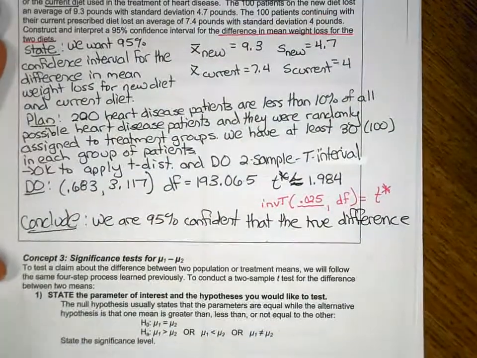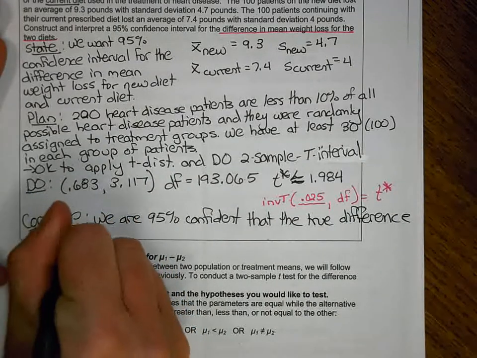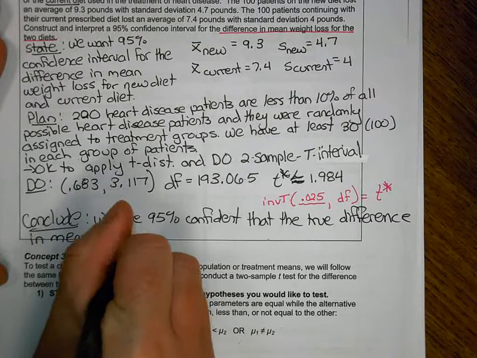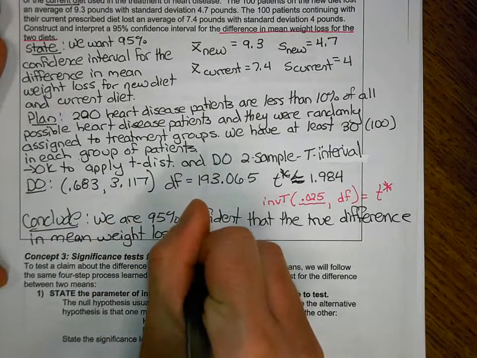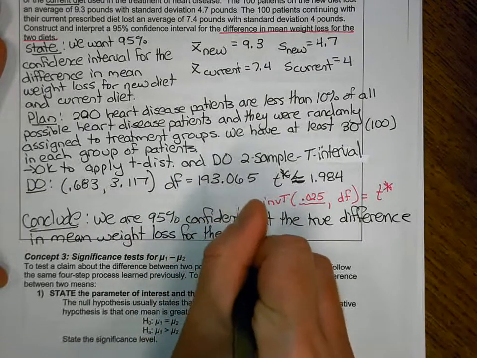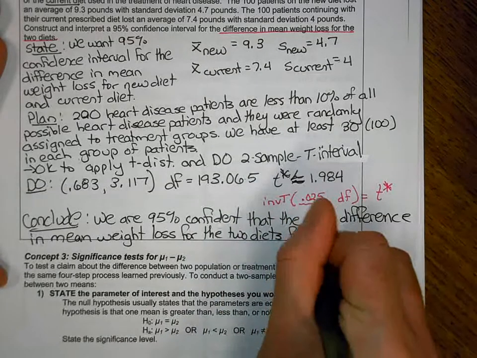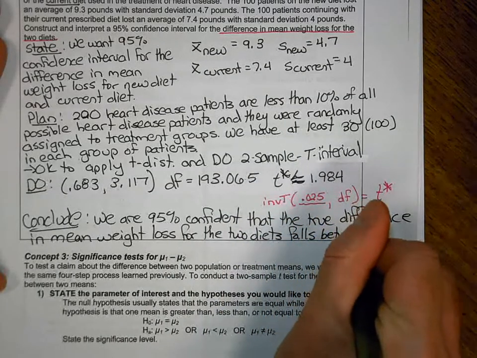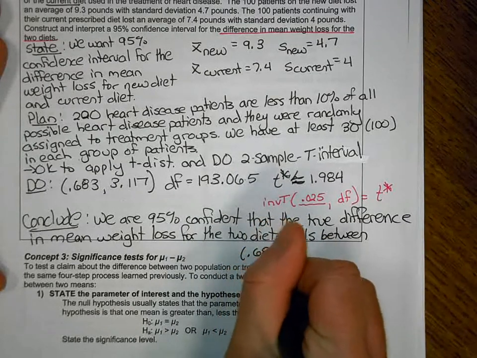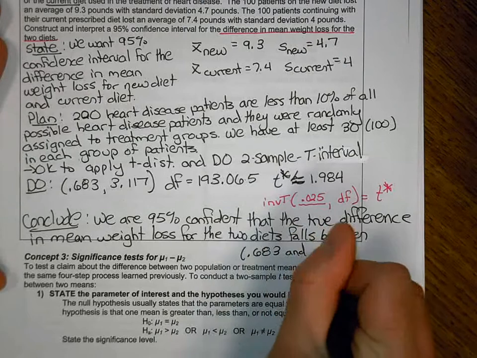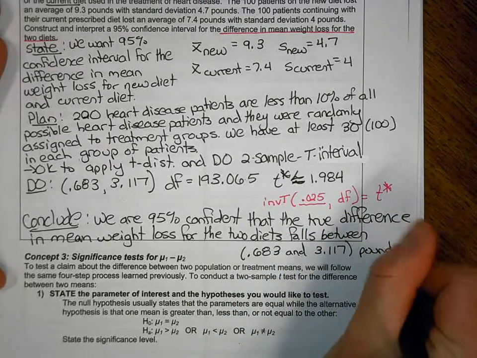That's all I need to write. True difference in mean weight loss for the two diets falls between, and then I'm going to write my interval, 0.683 and 3.117 pounds. It's not really that big of a deal.